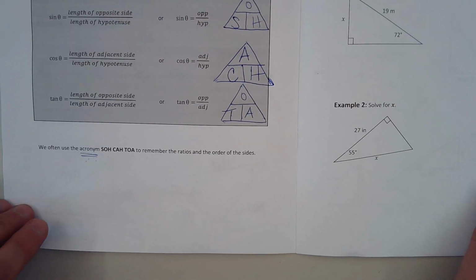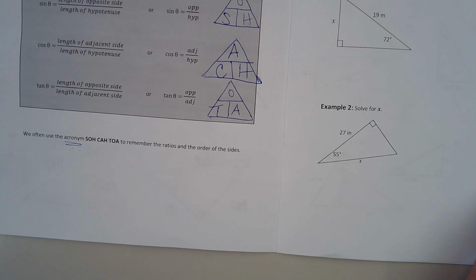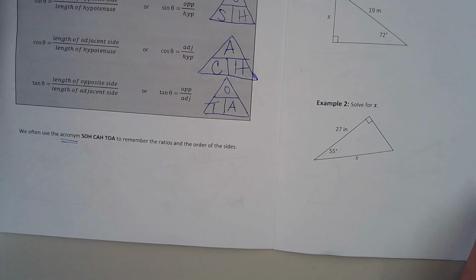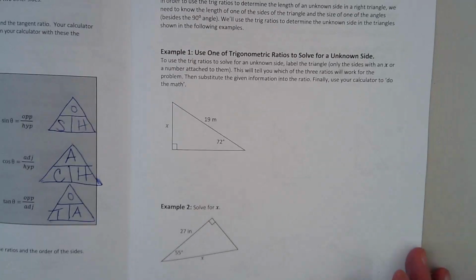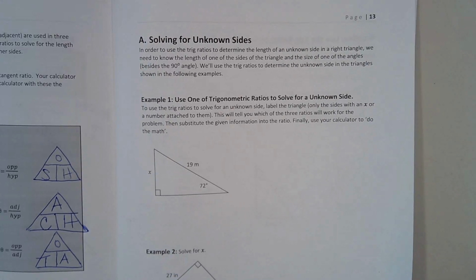When I was learning this for the first time in high school, I had a teacher that wouldn't let us enter the classroom without saying it. When you got to the door, you had to say SOHCAHTOA, and then he would let you in. It was a different time. He would also throw erasers, bags of erasers at you if you weren't paying attention. I got hit in the head several times.